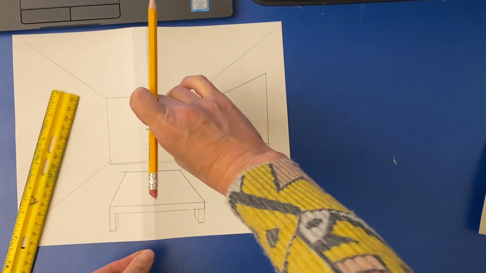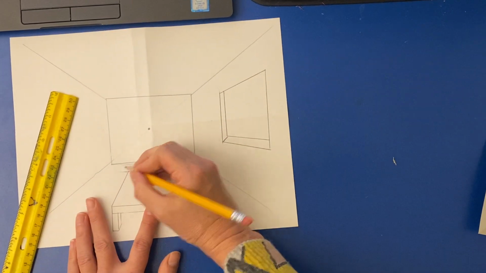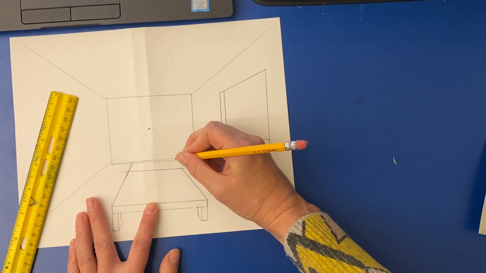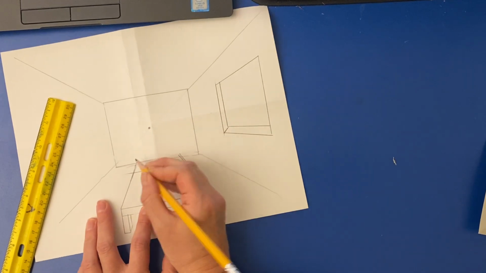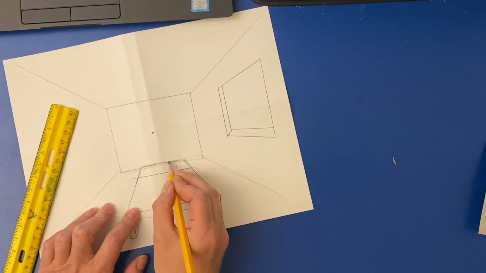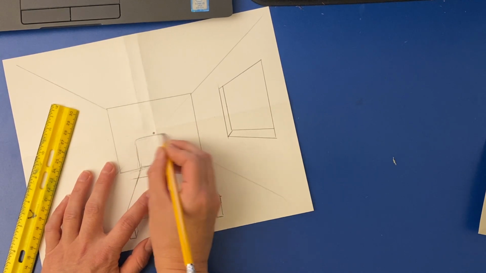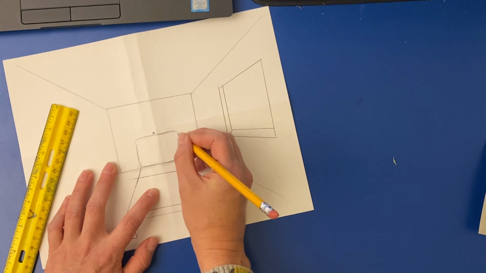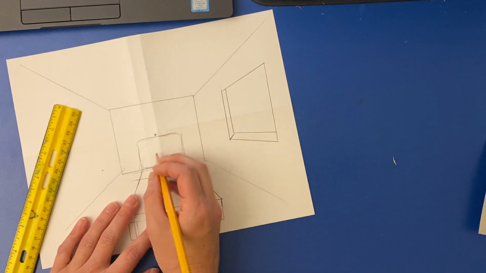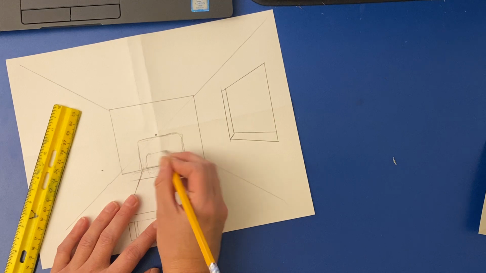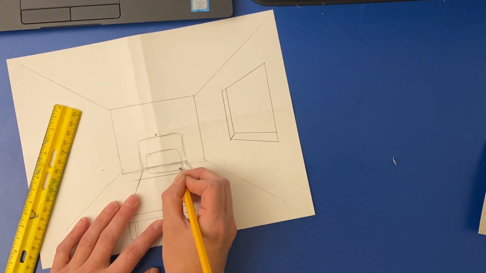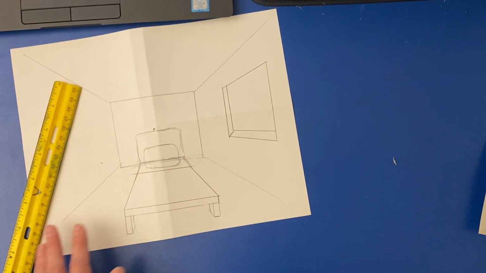And that could be my table. If I made that longer, it could also be a bed. If it came all the way up, all the way to the back wall, and let's see. And then maybe I have, and all this we should be doing with a ruler, maybe I have like a backboard on the bed, and I have some pillows resting there. So now I've made myself a bed in my room.